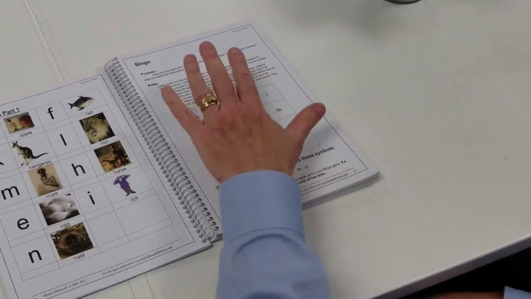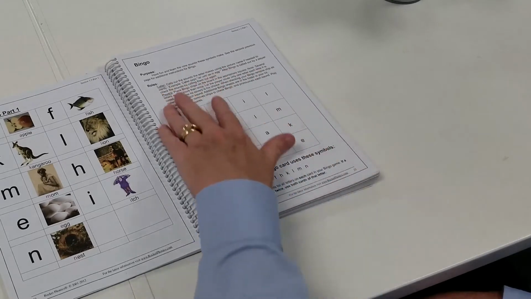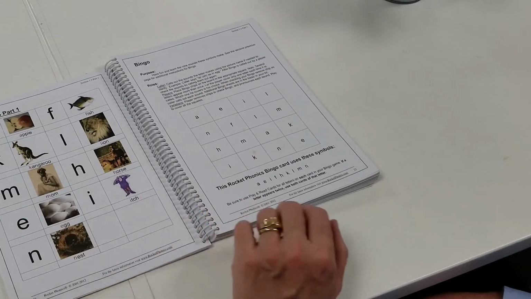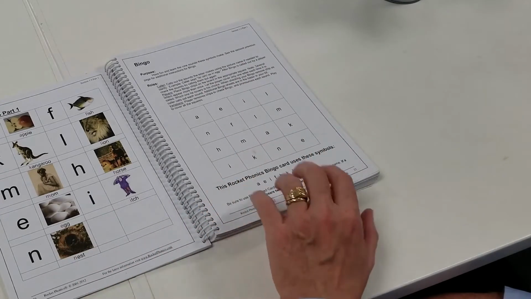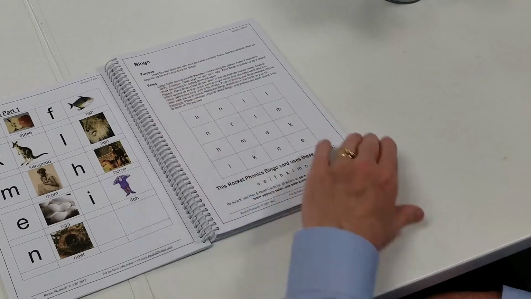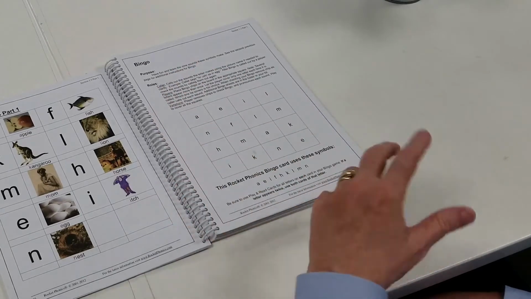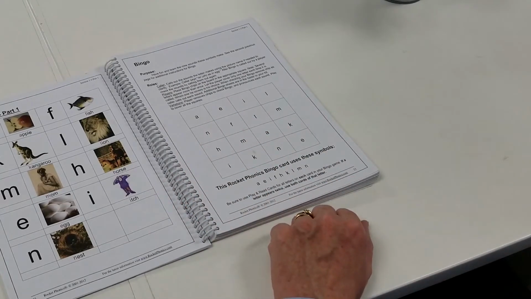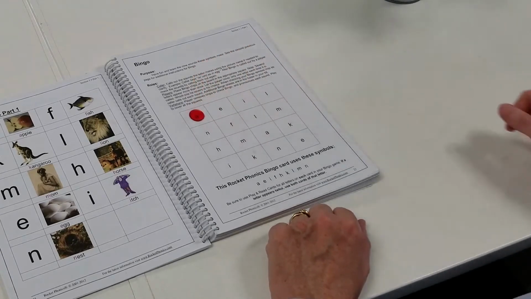Now, we then play a game so that they get practice without drill. Drills kill. So in this game called bingo, the mom or the child can be the caller. Let's start out with the parent being the caller. And the parent says, A as in apple. And the child puts a bingo chip over the A. Then the parent can say, great, good.